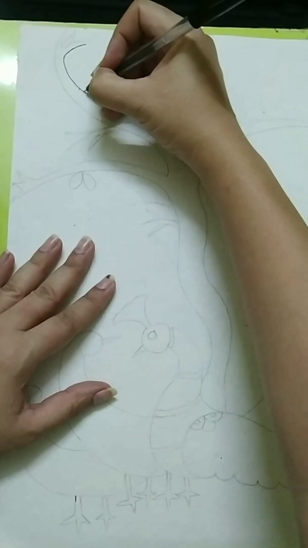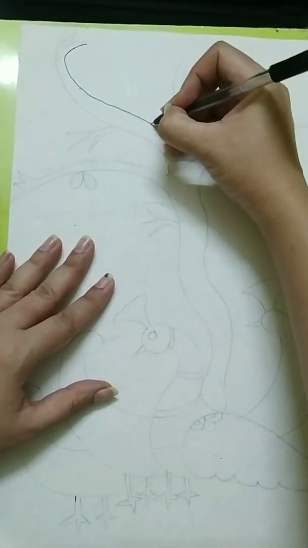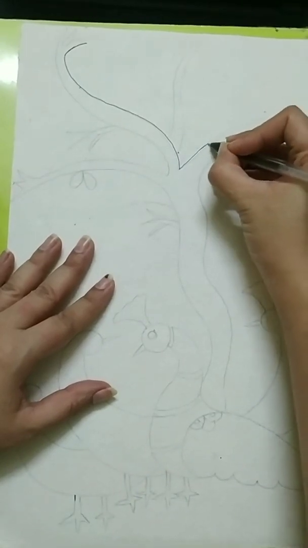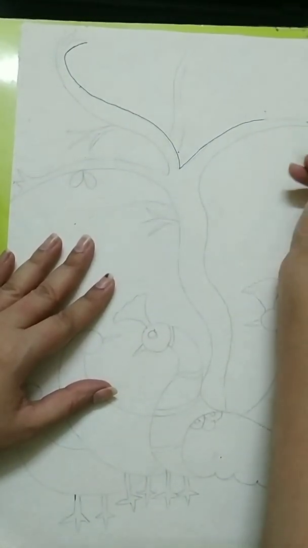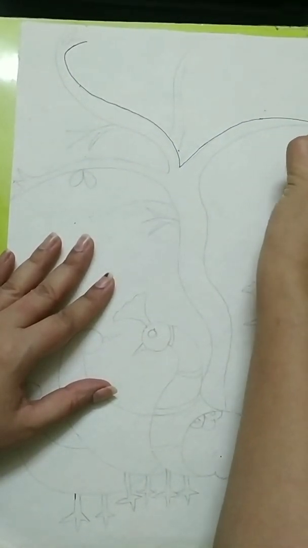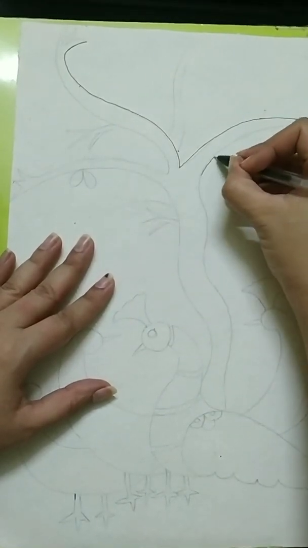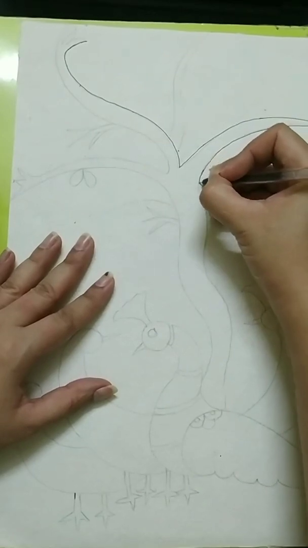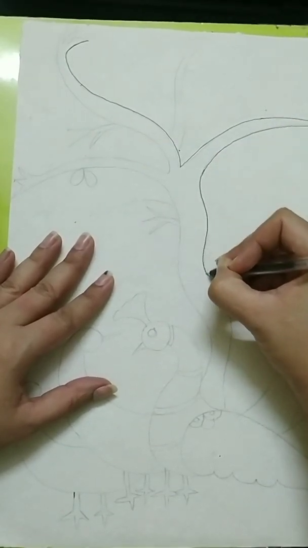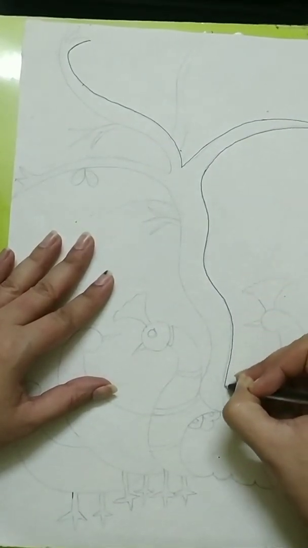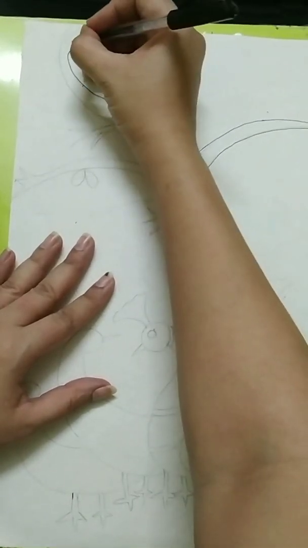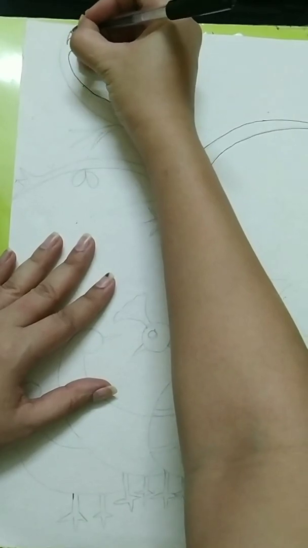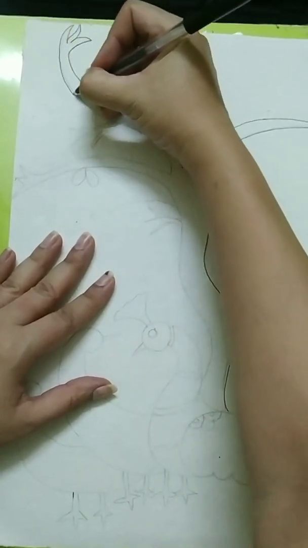Here I am using gel pen to outline my drawing. I hope it is clear. Remember that in any folk art, things are in continuation. You don't need to use scale. Let the lines flow the way they like to.